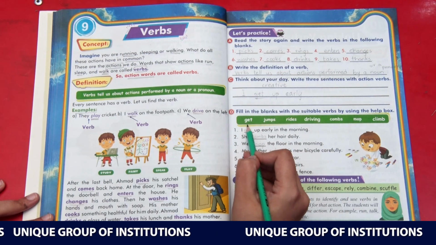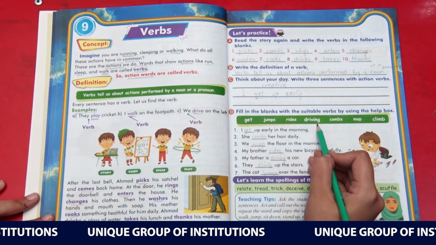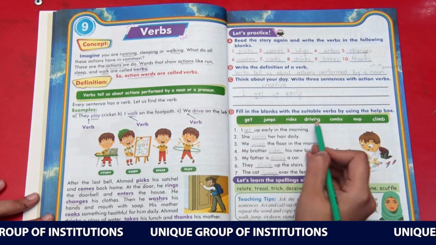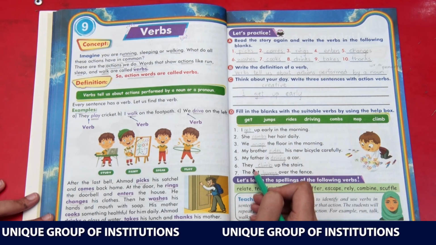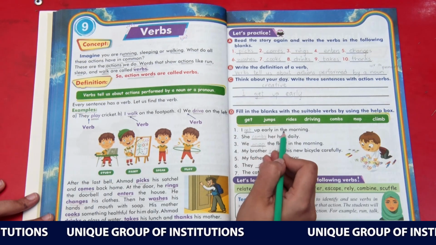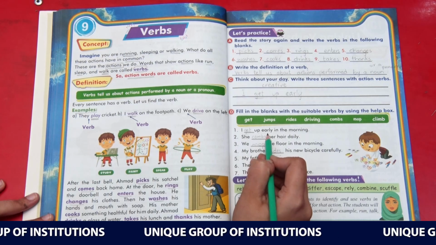Done. Let's move to filling in the blanks with the suitable verbs by using the help box. Here we have given the help box: get, jumps, rides, driving, combs, mop, climb. These are the verbs. We have to use them in these blanks. So let's do the exercise. First one is: I blank up early in the morning. I get up early in the morning.